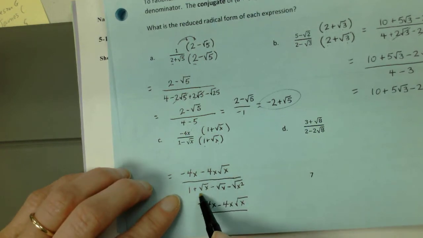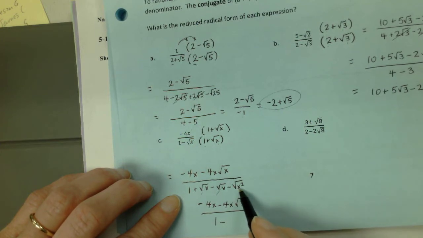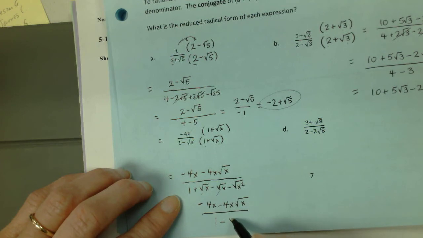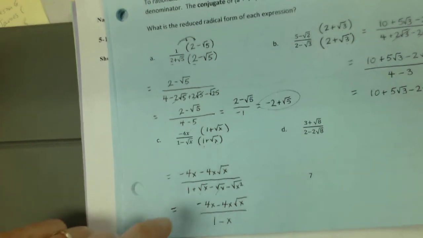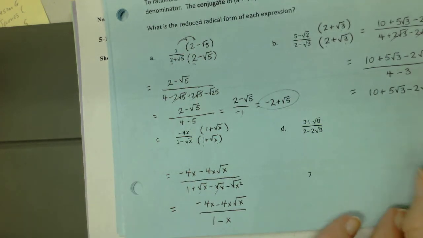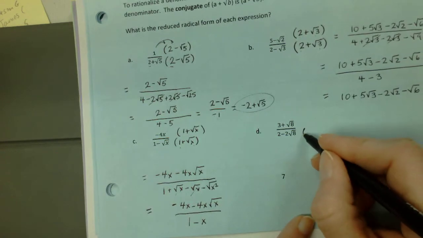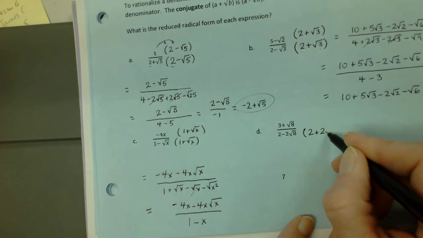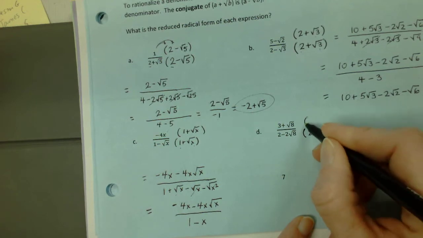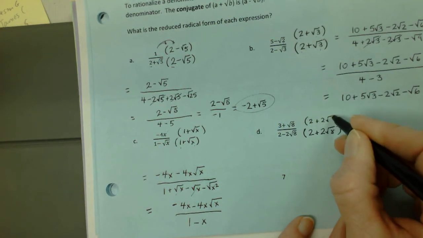And in the bottom, these are going to cancel each other out. So I'm going to have 1 minus the square root of x squared. Take your exponent, divide it by your index. You're just going to get an x. And we leave our answer like that. And lastly, conjugate here would be 2 plus 2 square root of 8. 2 plus 2 square root of 8.